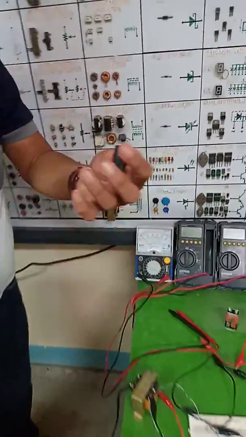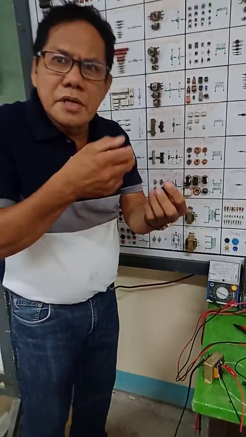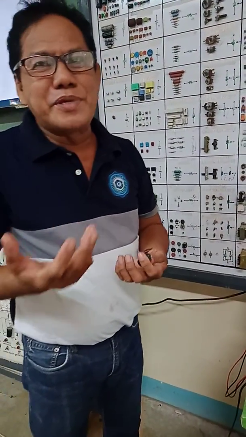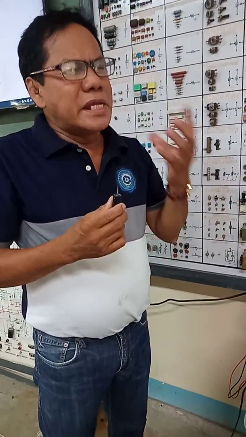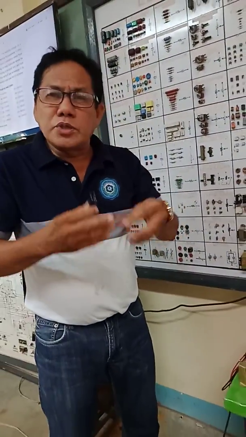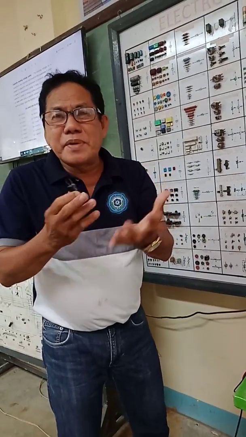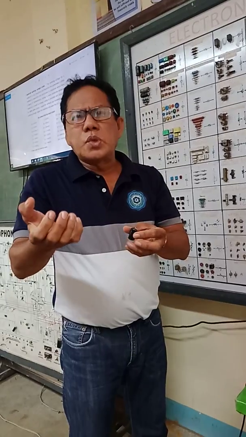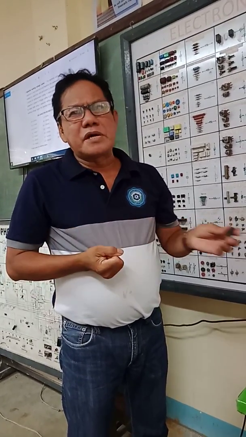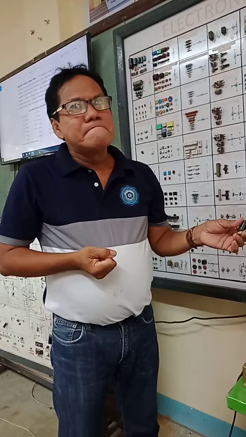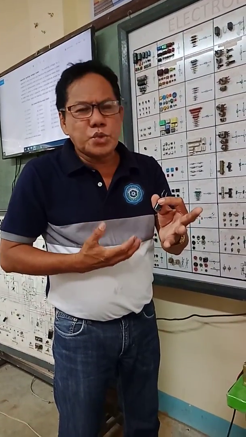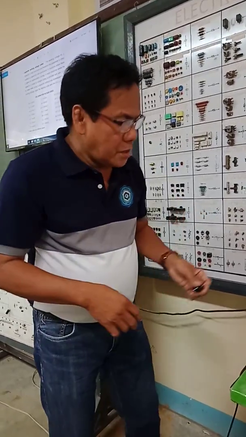How long does the voltage stay in this capacitor? That depends upon the capacitance of the capacitor. The ability of the capacitor to retain or to accept electric charge depends upon the capacitance and the voltage applied to it. The higher the capacitance, the longer the time to retain the voltage. Or the lower the capacitance, the faster it discharges. It won't stay longer. Okay.